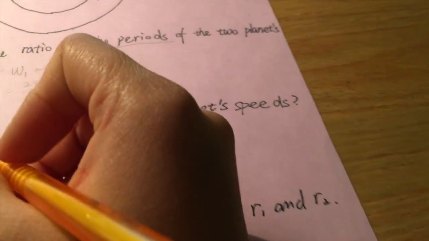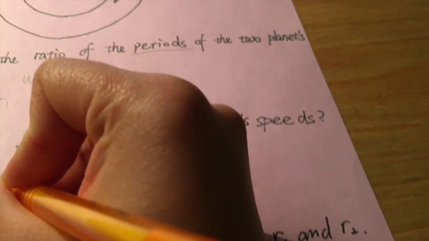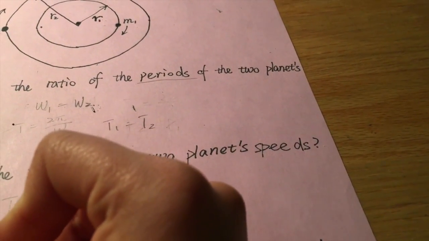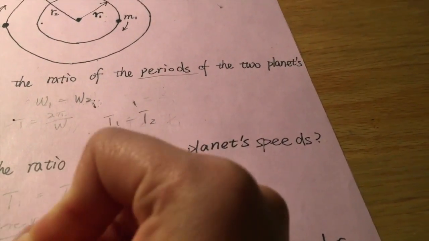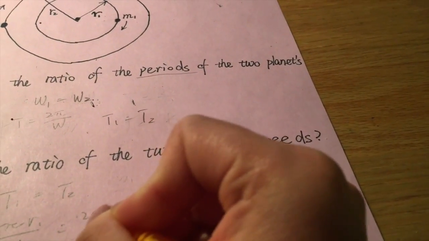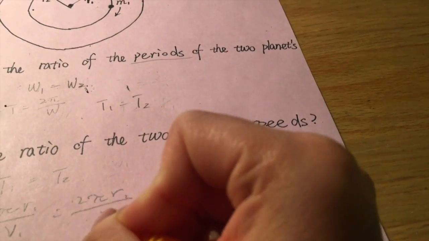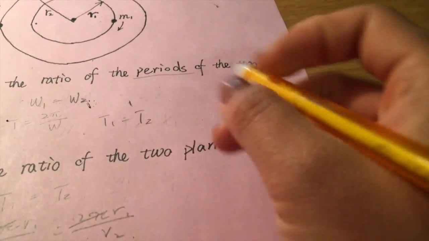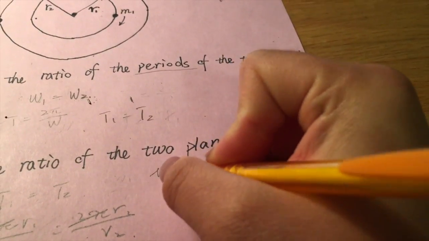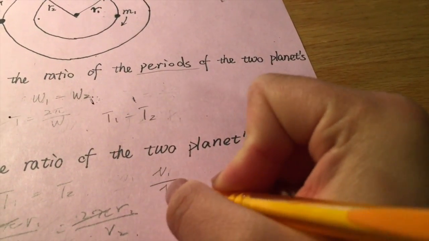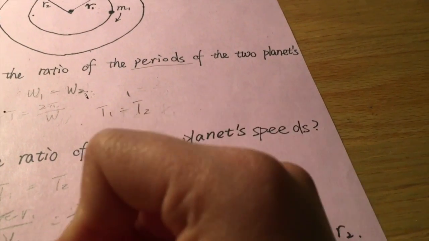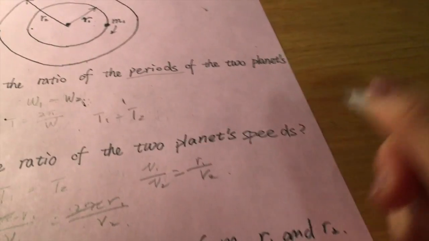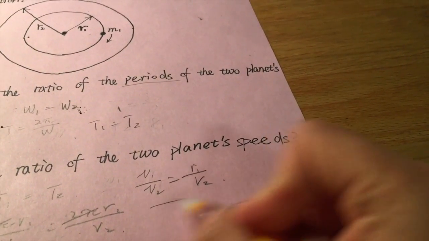So again, we can go back to T1 equals T2, and the equations for their periods are 2 pi r1 over v1 equals 2 pi r2 over v2, and then 2 pi goes away, v1 over v2 equals r1 over r2, and this is their ratio.